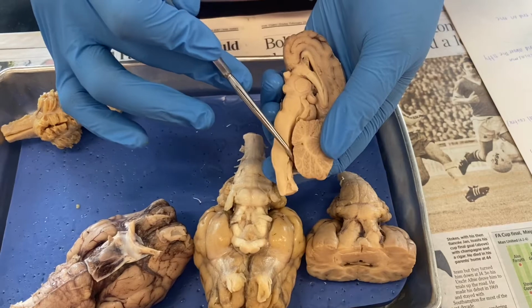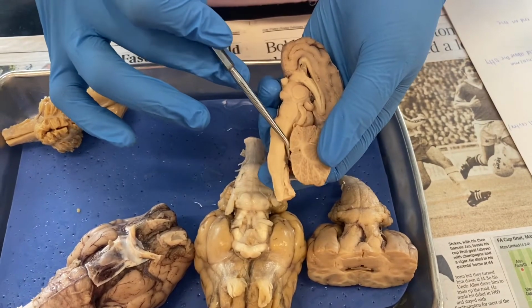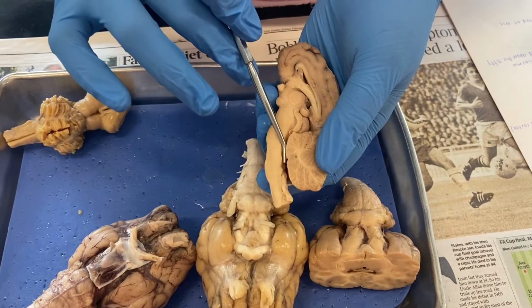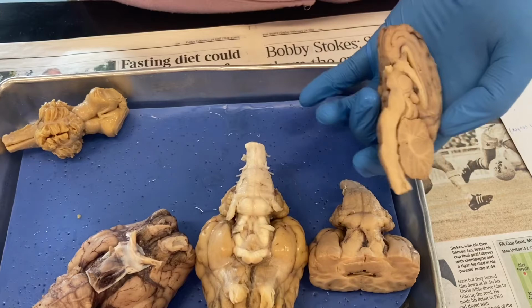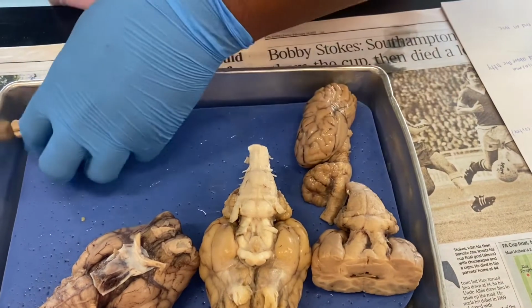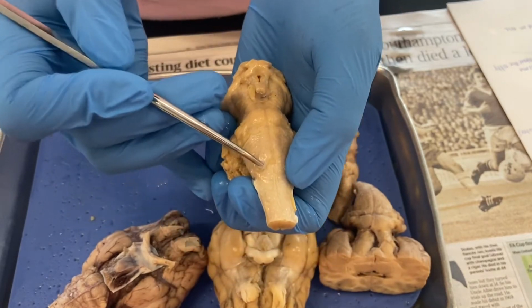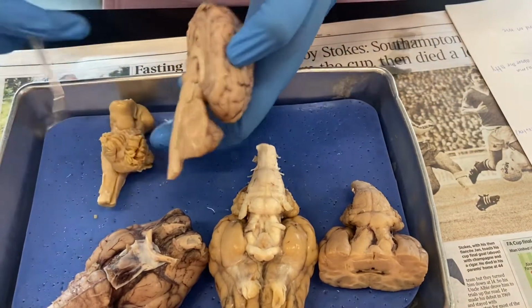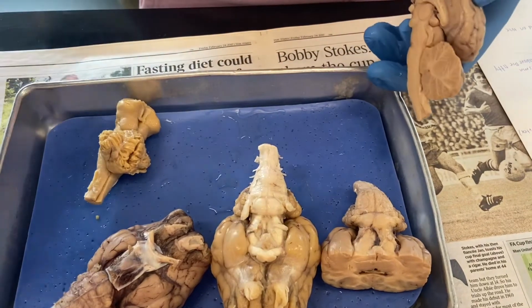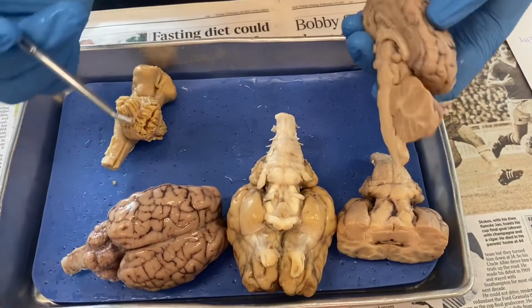And then this little section right here, right across from the cerebellum and the brainstem, is going to be known as our fourth ventricle. And then going back to our pyramids, they are just going to be right here along the medulla oblongata. And then we know the vermis is going to be right here, and it is also going to be like this section right here on the other brains.